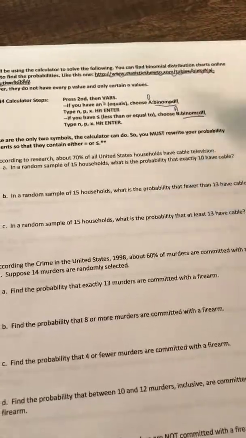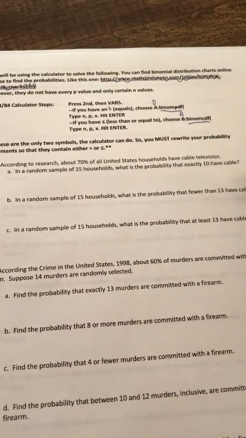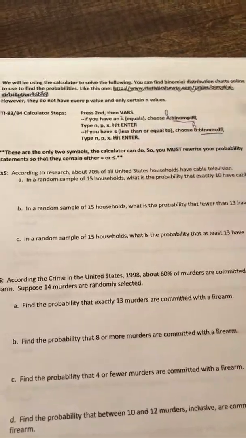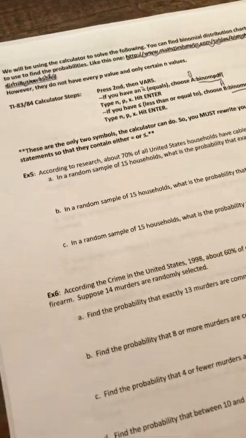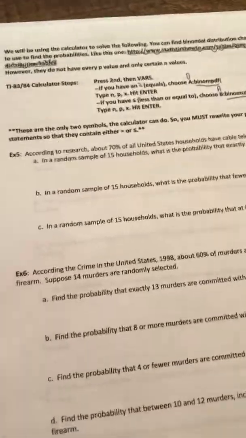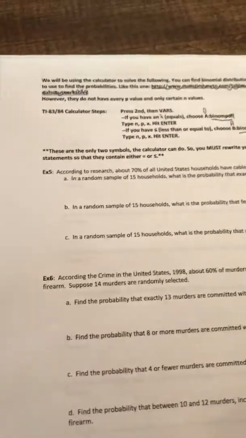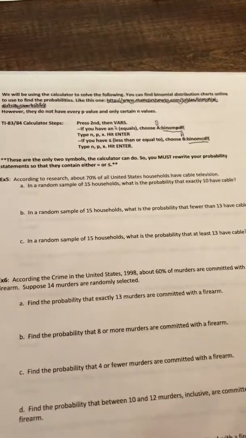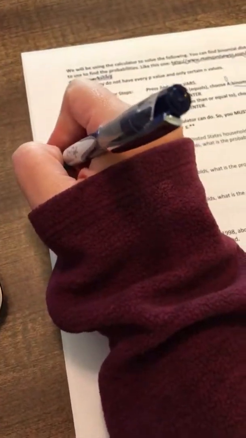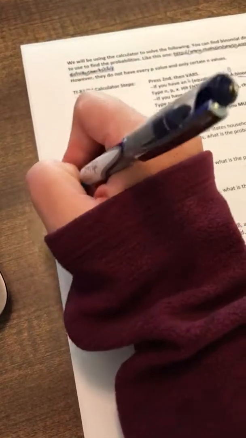So that's what I was saying. You have to be able to translate these, and you have to be able to rewrite the statements to include an equal to or less than or equal to. So we're going to do all of the possible ones here between these three examples. So, according to research, about 70% of the households have cable television. And like I said, it's easiest if you write this on the side to start with.